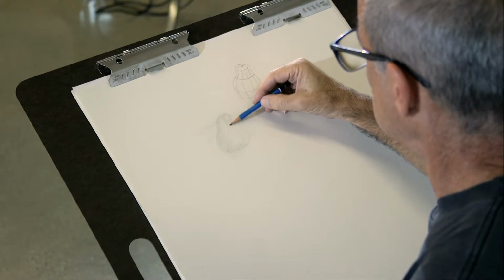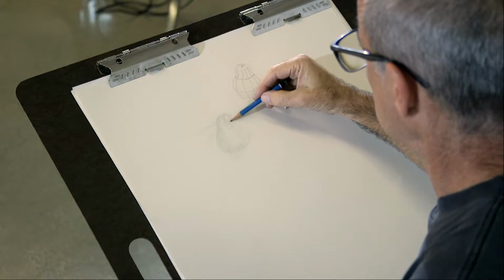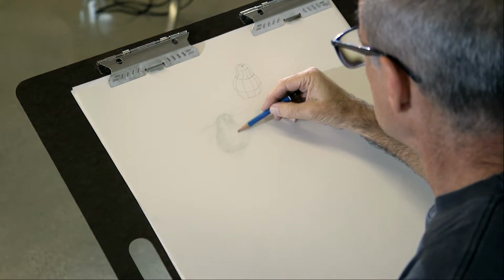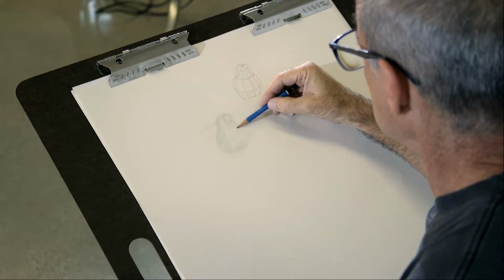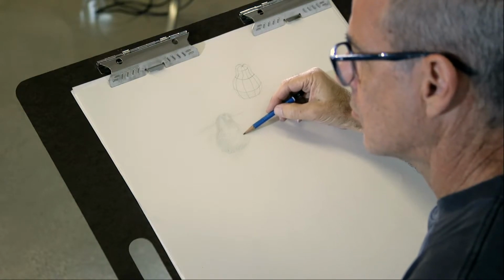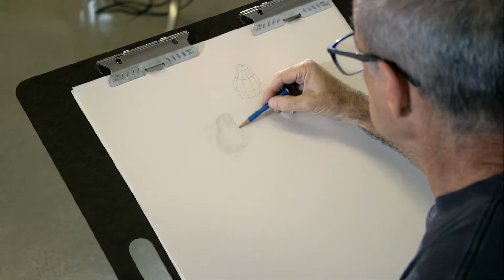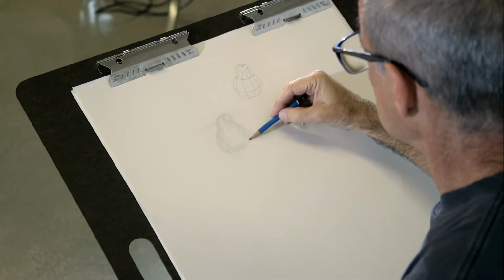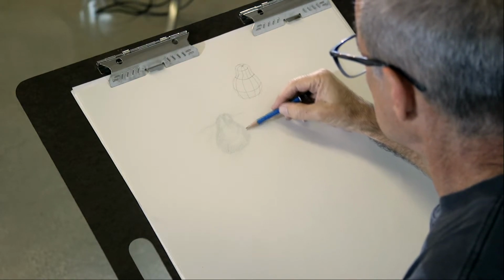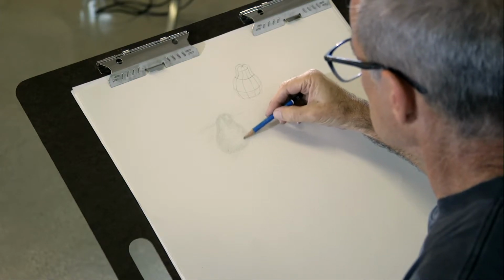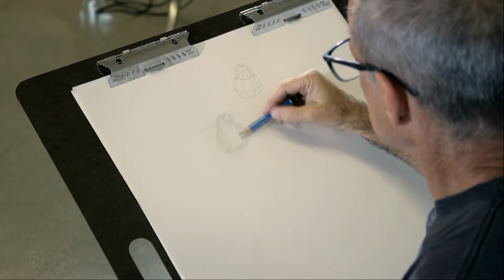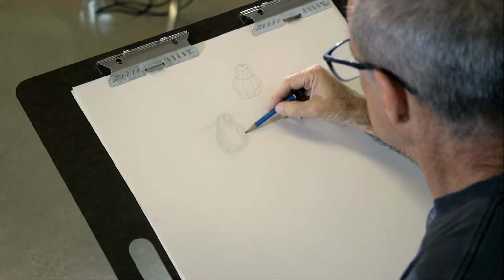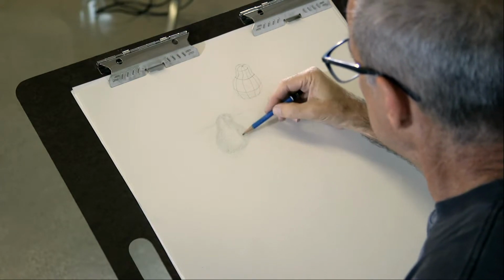That was that base value. So I'll highlight here and I'll highlight here.